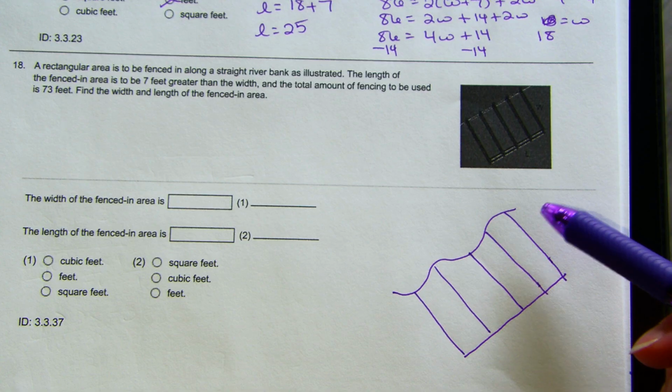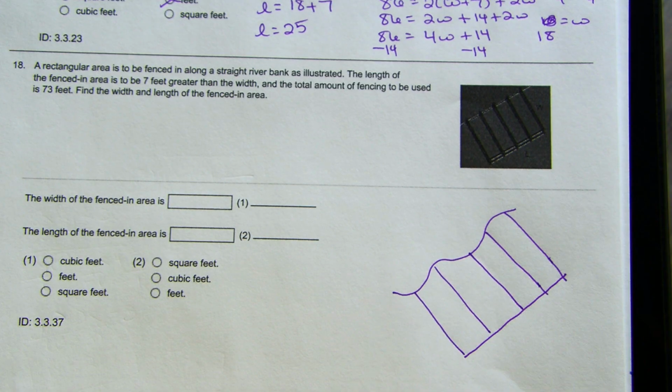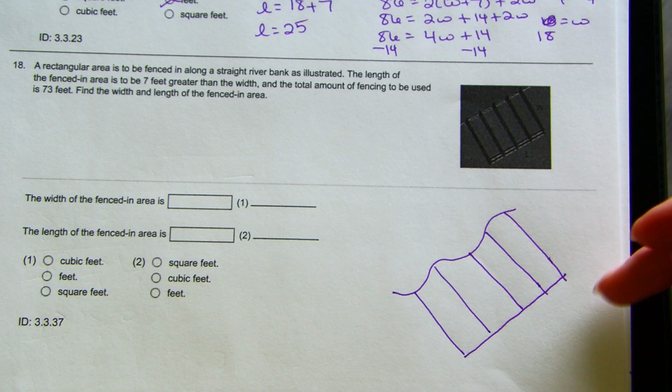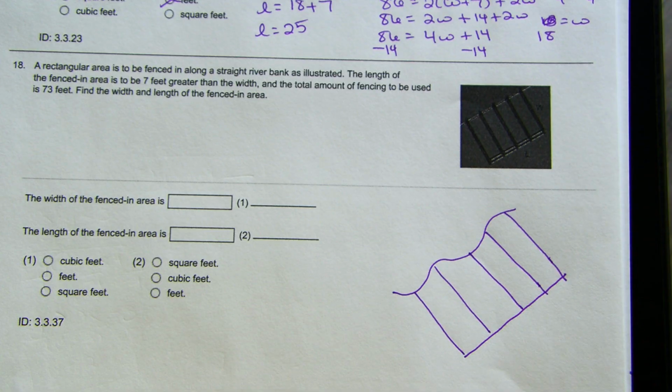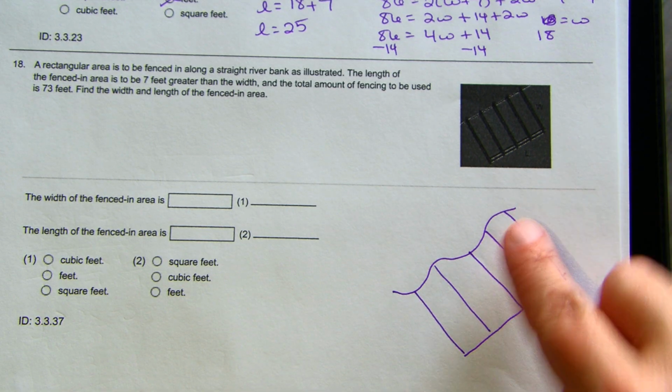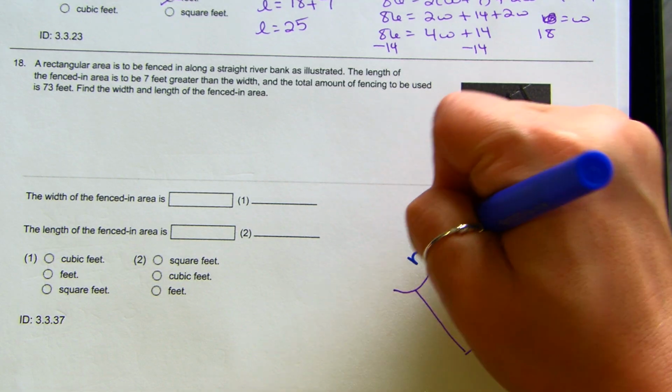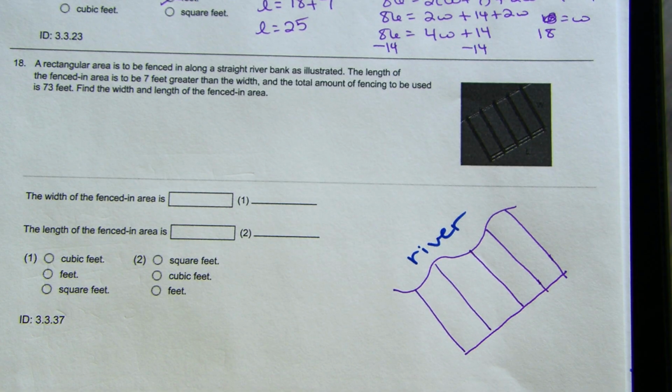The length of the fenced-in area is to be 7 feet greater than the width, and the total amount of fencing to be used is 73 feet. Find the width and length of the fenced-in area. So again, this is a perimeter problem, but it's changed slightly. It's not a standard perimeter problem because we have all these subdivides, and because we have the river along this side. So this long side, that's our length. And our width is over here, but the width covers each and every one of these subdivides.